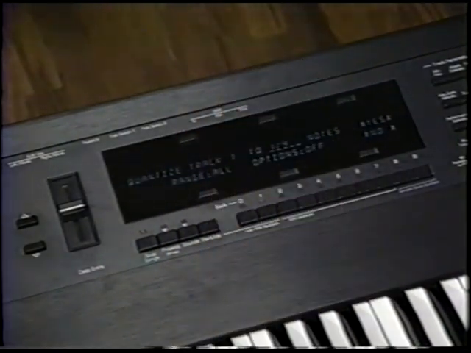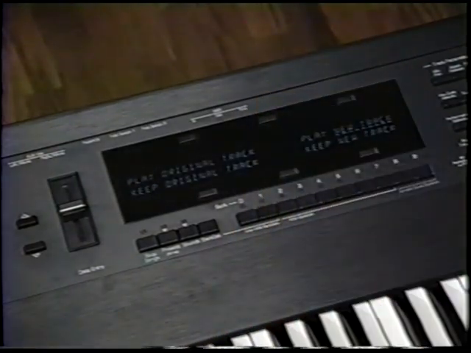You'll be taken to the Quantize menu. The default setting is to quantize the track to quarter notes. If this is not set to quarter notes, use the data entry controls to set this value to quarter notes. Press the soft button above Yes to execute the operation.